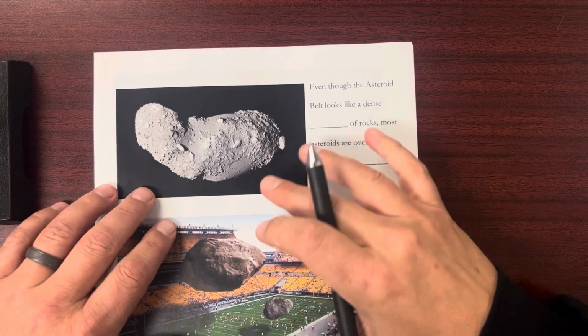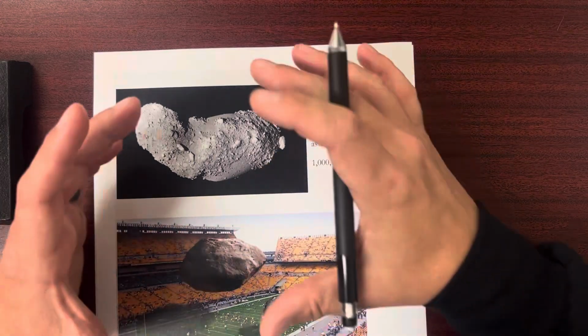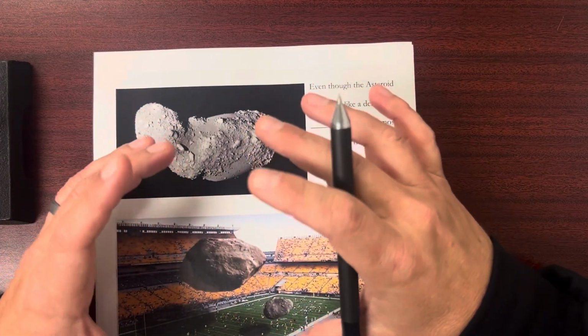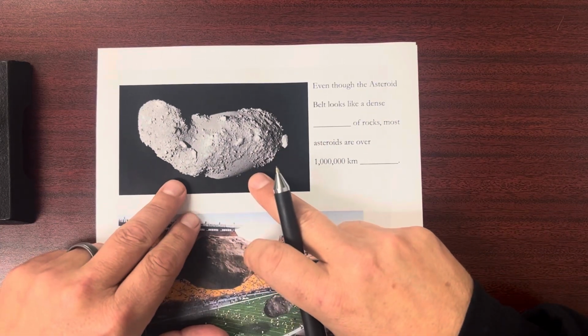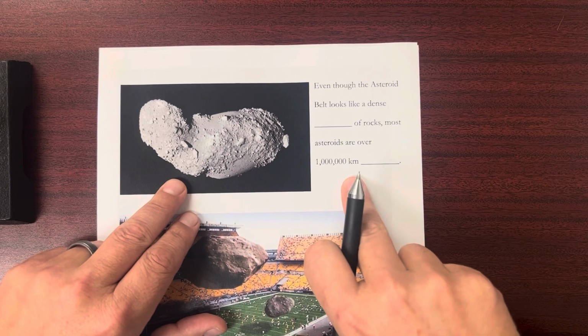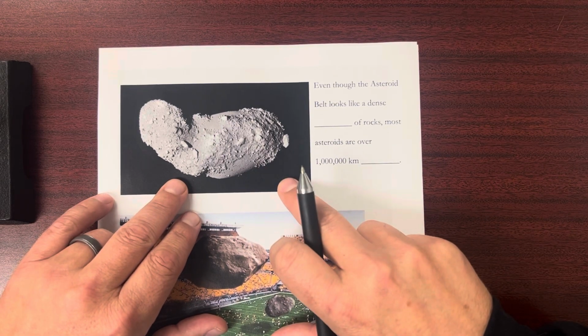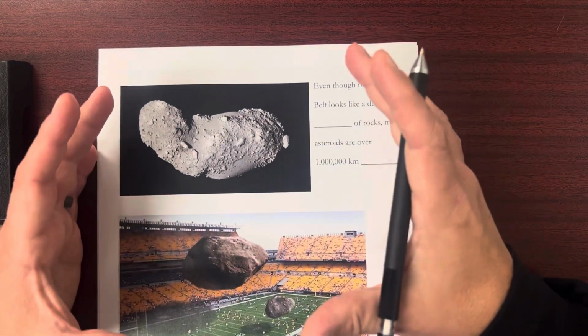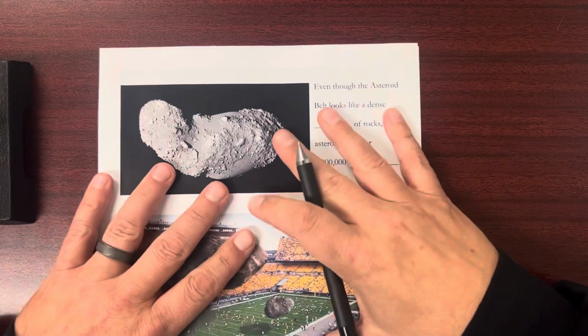So usually when we see an artist's representation of the asteroid belt, it looks like it's really thick cloud, just asteroids piled on top of each other. But in reality, they're very, very spread out. 1 million kilometers apart is pretty far. But when you map them on like a map of the solar system, it looks like they're really close.